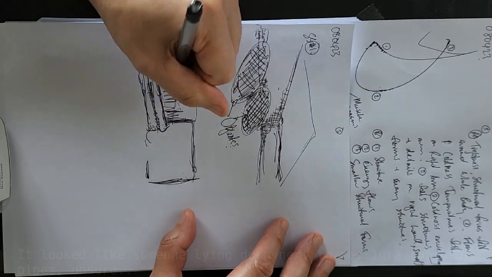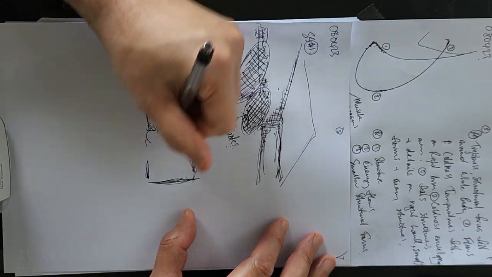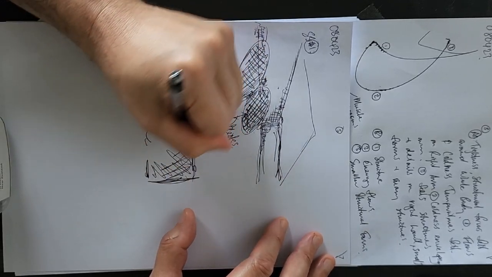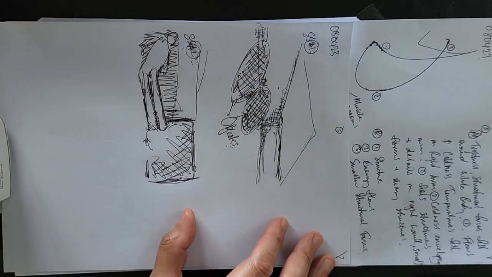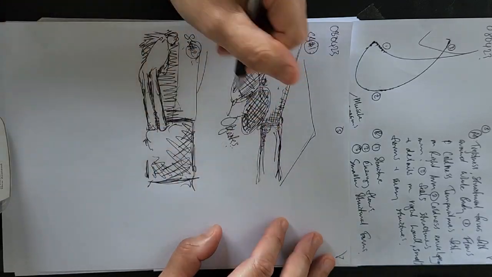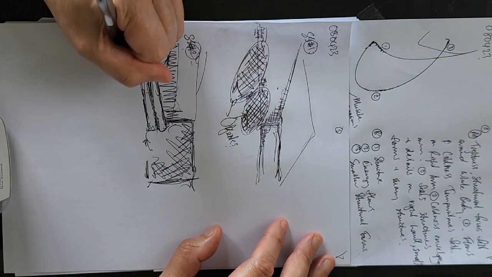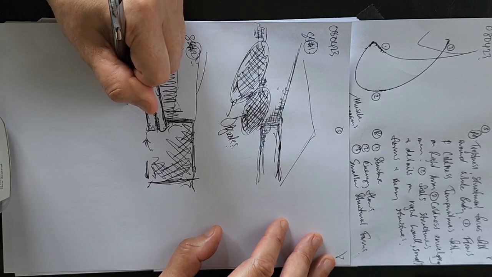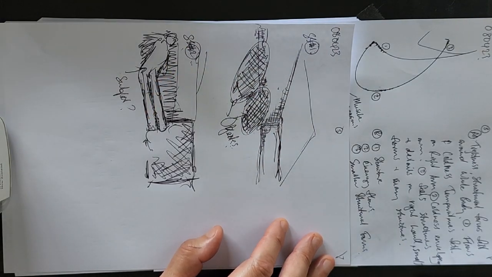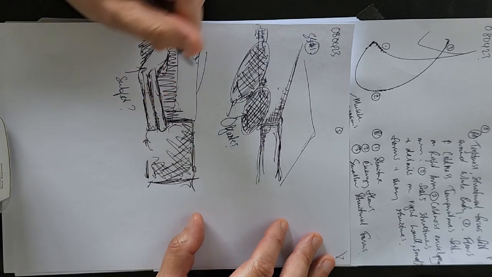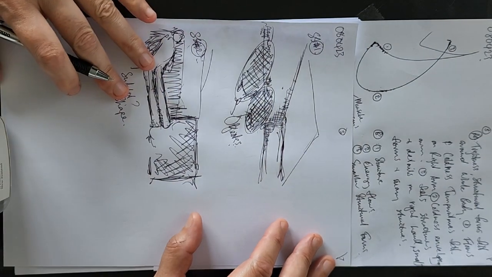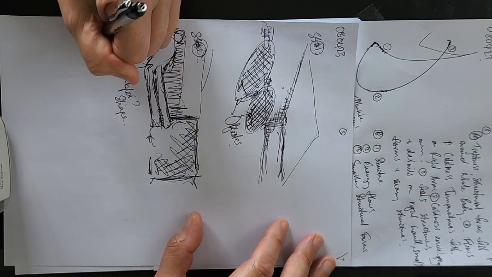I thought I was sitting down next to someone, lying down next to them, and we were looking at something here. I don't know. Person? Subject? Okay, let's do another one.